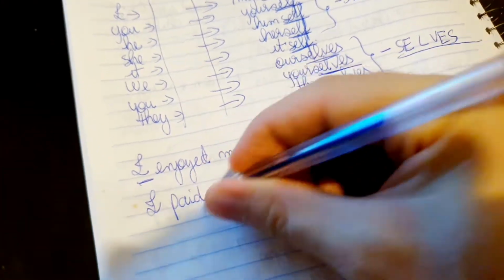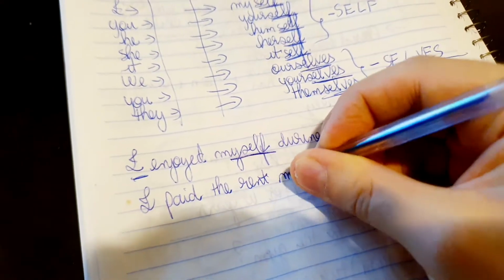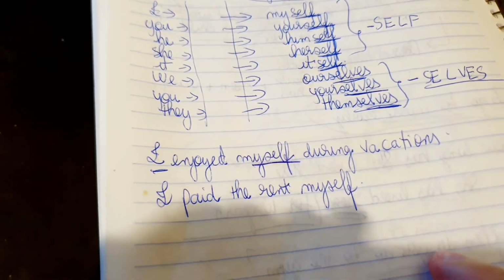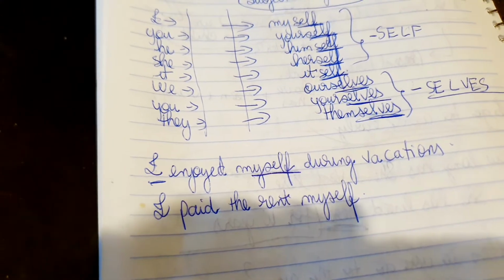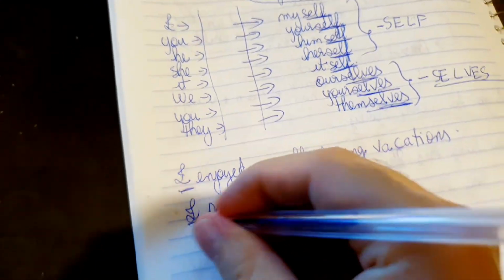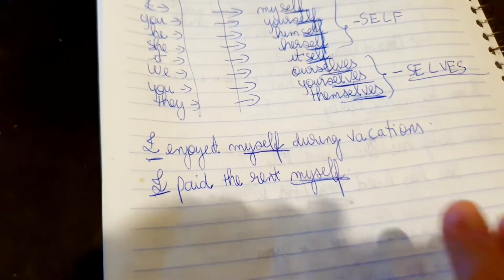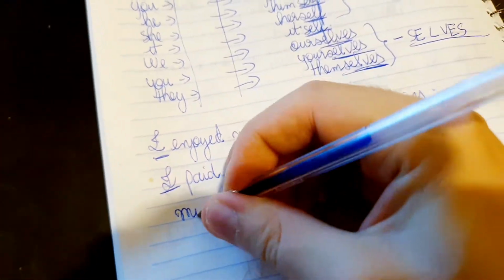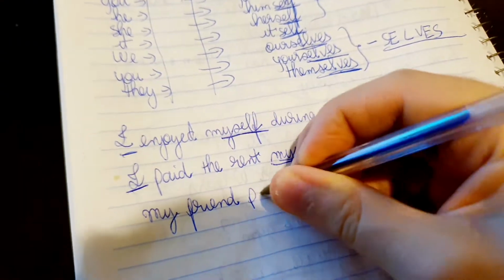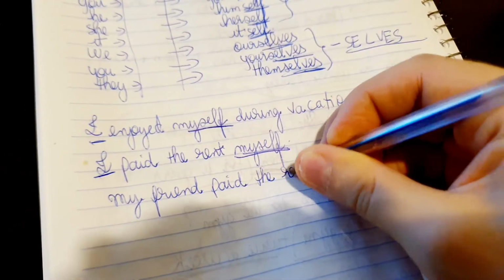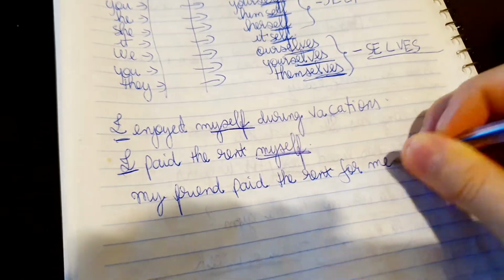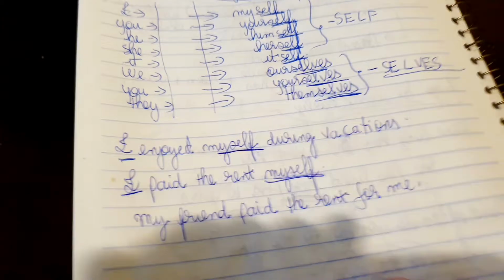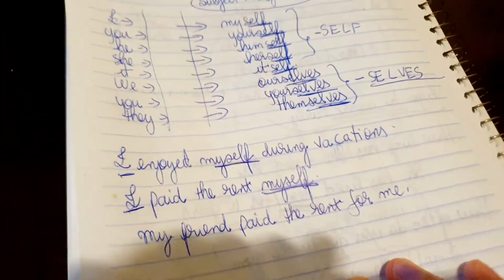I paid the rent myself. So I was responsible for paying the rent, and I went there and paid the rent. If you say, for example, my friend paid the rent for me, it's not a reflexive pronoun, right? It's different. My friend paid the rent for me. So I was short of money. Yes, I had little money available, so I asked my friend to pay the rent for me.